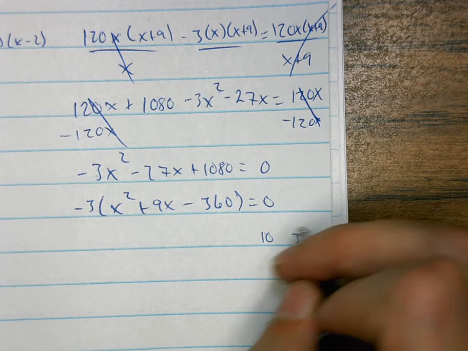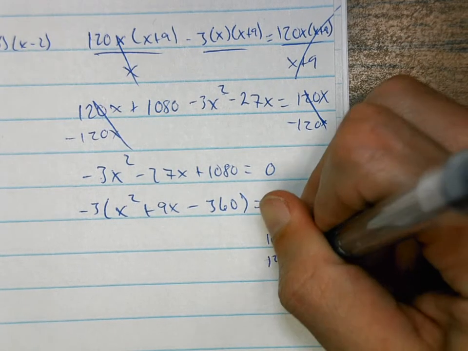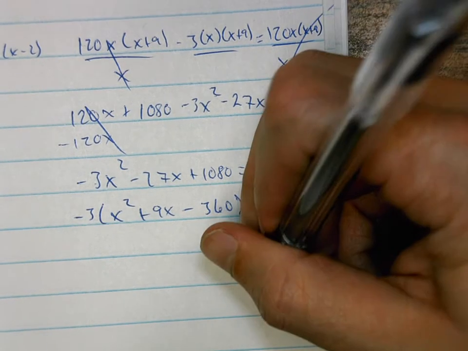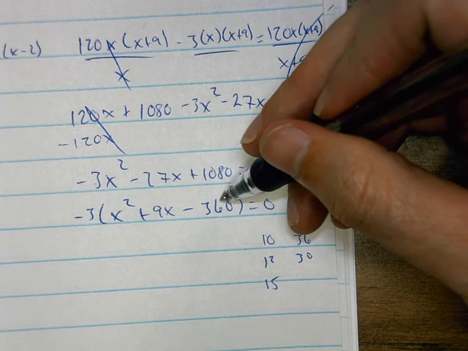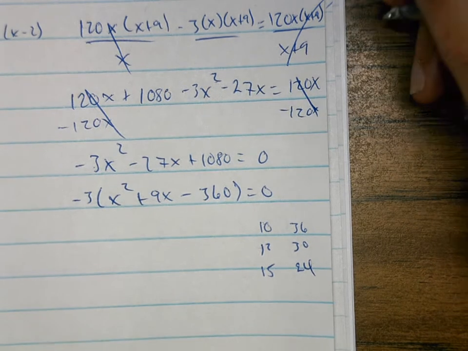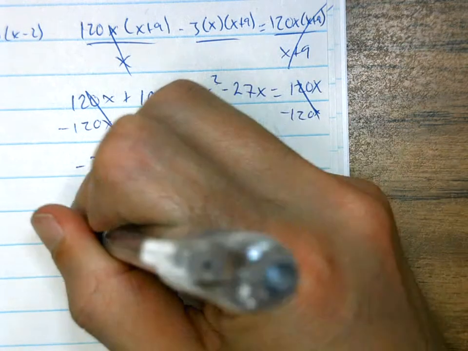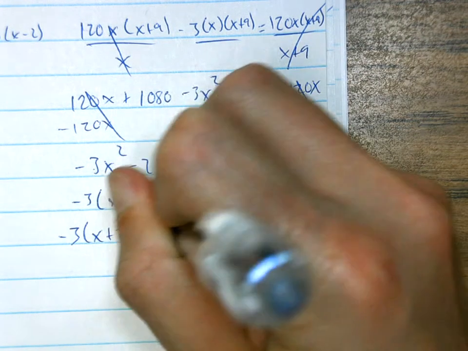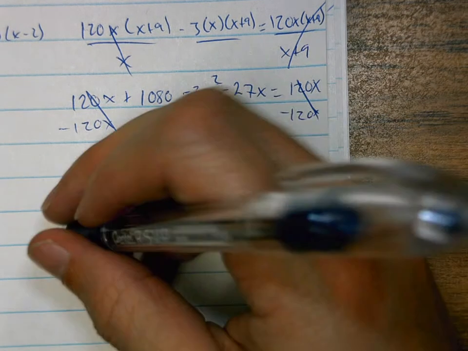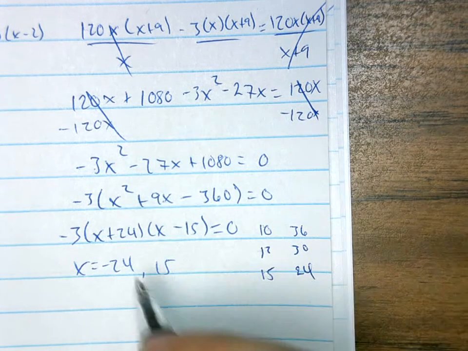Let's do 12 and 30. Still not right. What if we did 15 and 24? There we go. So since this is bigger, this is going to be negative 3 times x plus 24 times x minus 15 equals 0. So that means x equals negative 24 or 15, but there's no such thing as a negative person, so your answer is there were 15 students.